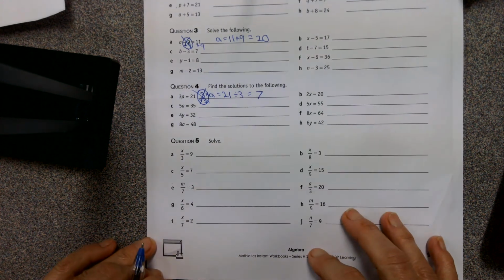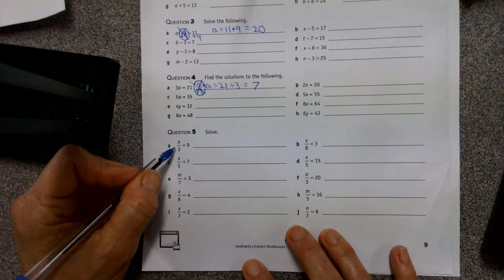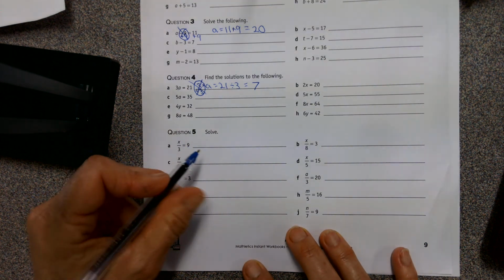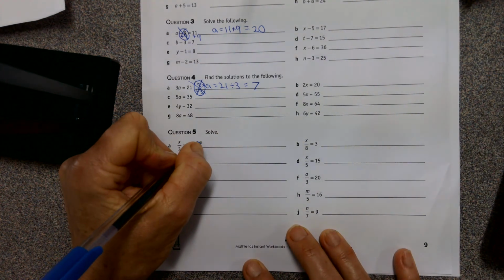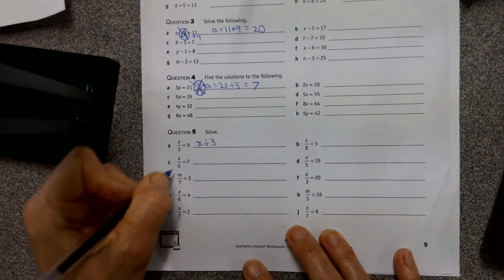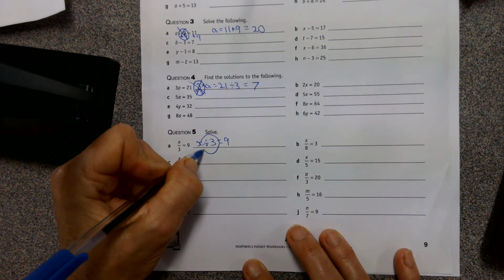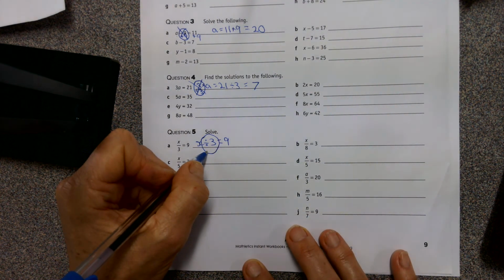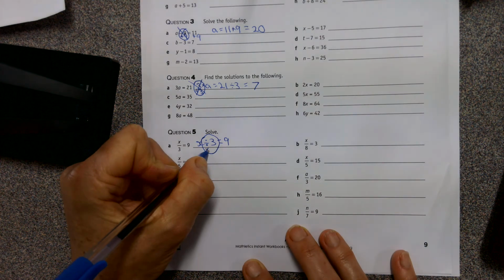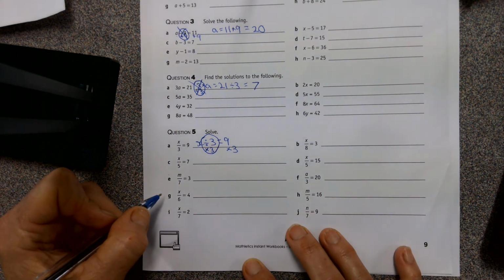Let's try one of these ones in question 5. It says x divided by 3 equals 9. You can write that out. X divided by 3 equals 9. We want to get x on its own, so we've got to get rid of the divide by 3. The opposite is multiply by 3, which we do to both sides.